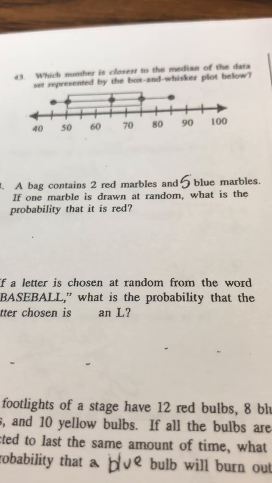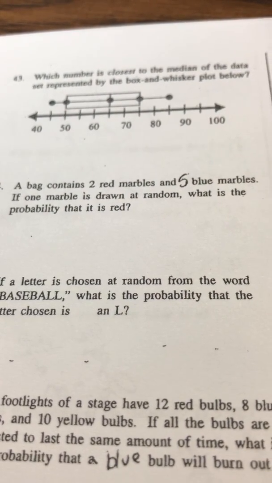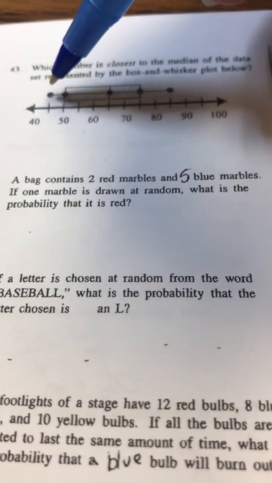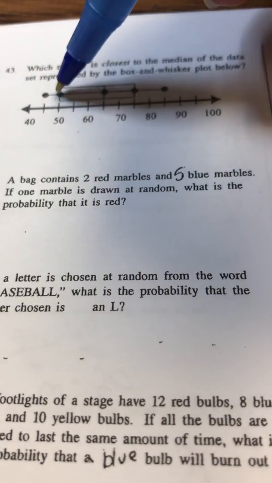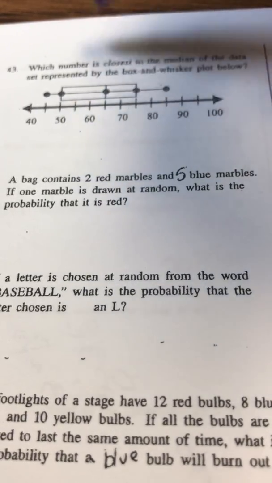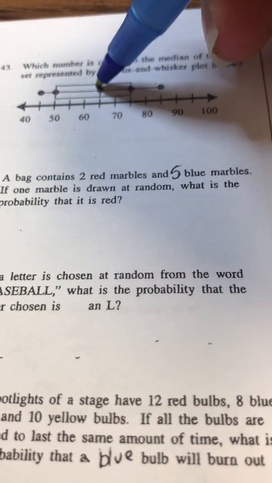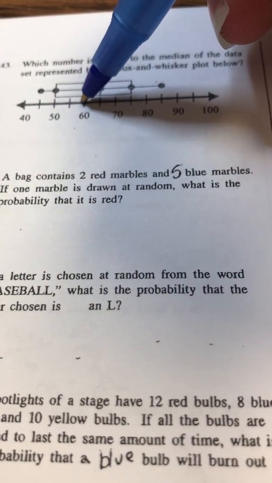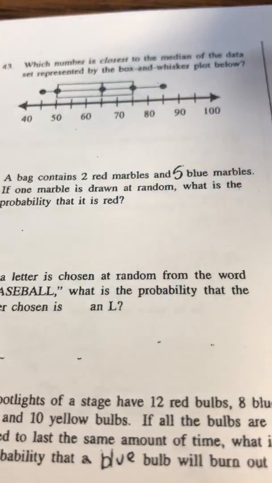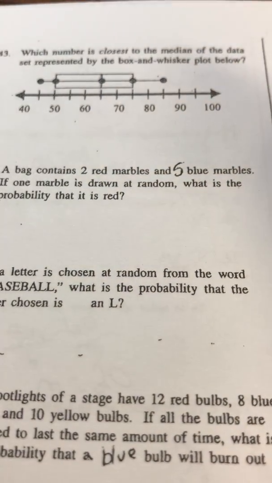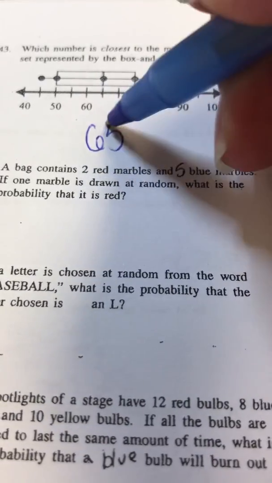Which number is closest to the median of the data set represented by the box and whisker plot below? So we have our range here. We have our lower quartile and our upper quartile, which shows that 50% of our values are in the middle. Our median goes right through this middle here and is halfway between 60 and 70. We have one hatch mark in the middle, which says that the median is 65.